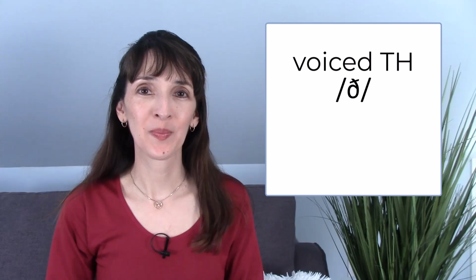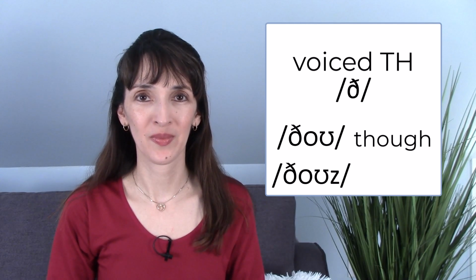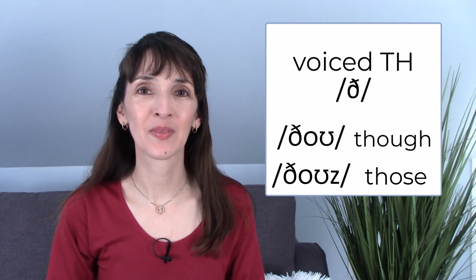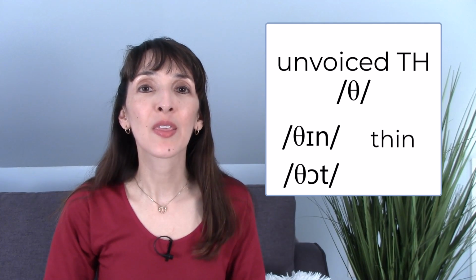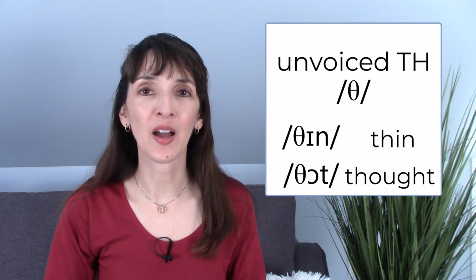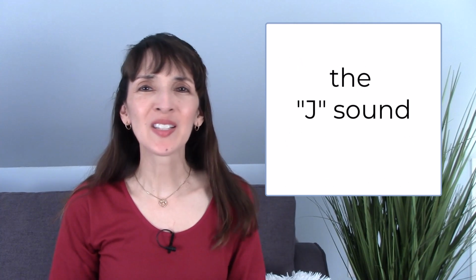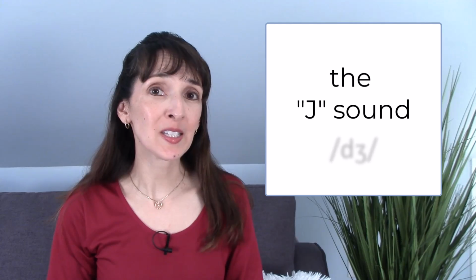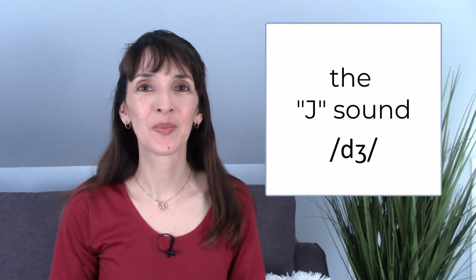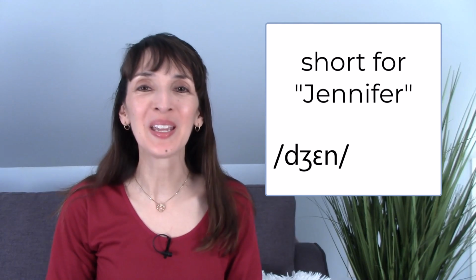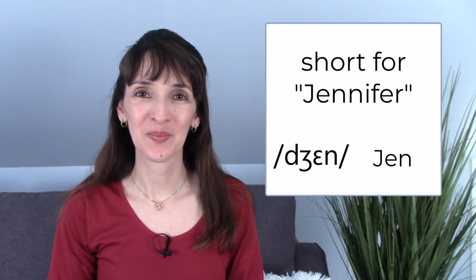Next, we have two symbols for TH. If TH is voiced, we use this symbol, as in though, those. If TH is unvoiced, we use this symbol, as in thin, thought. The J sound can have different spellings, but the phonetic symbol is this, J. A short version of my name is Jen. Can you recognize who this person is? Judge.